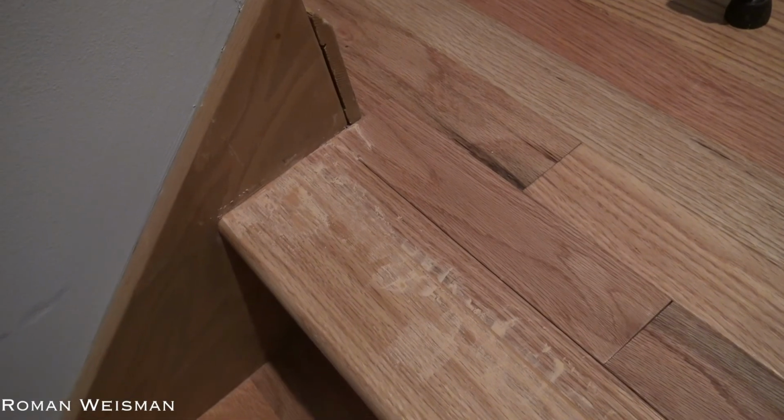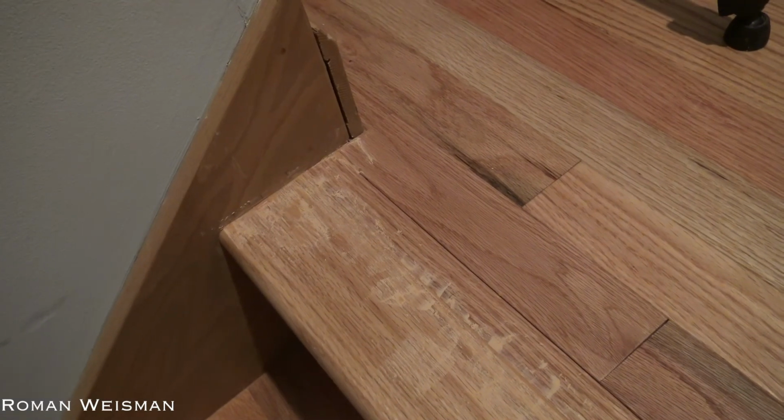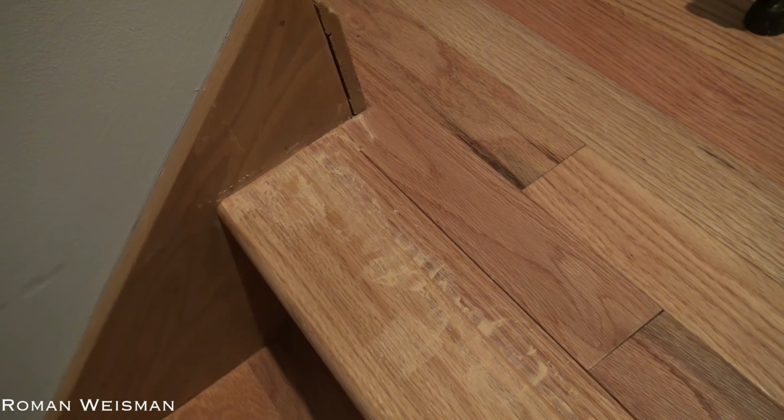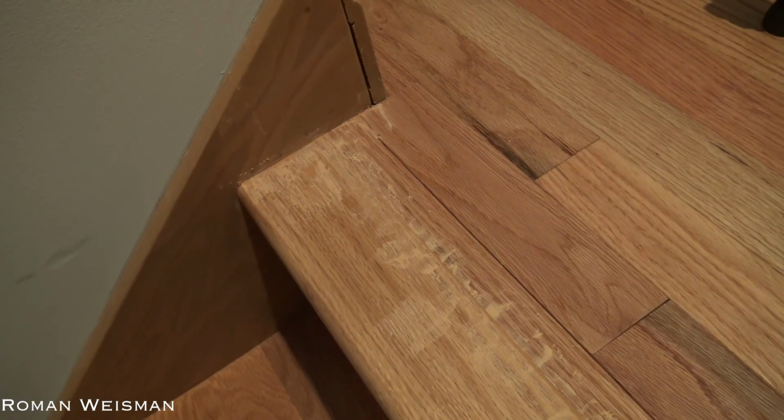Now I'll let it rest for 45 minutes and then slightly sand it. Slightly, with 150-180 sanding grit paper.